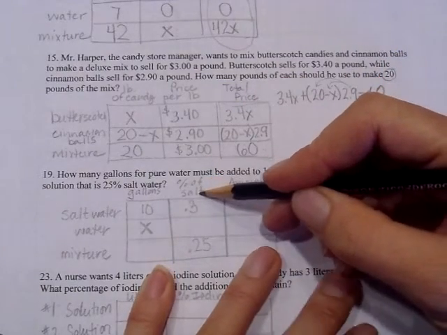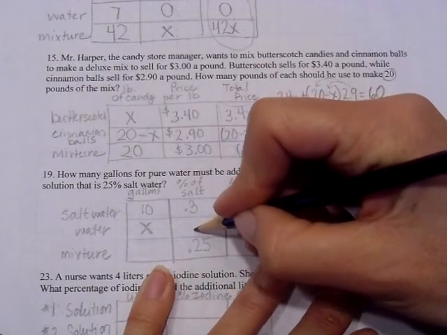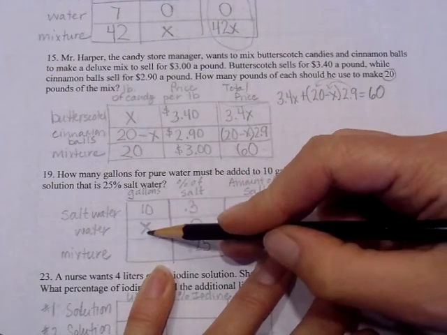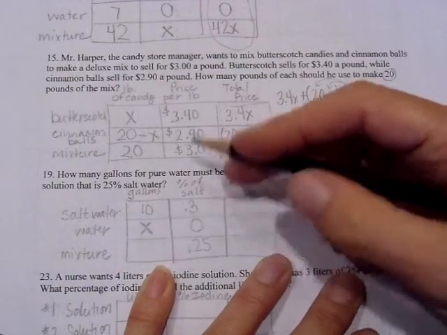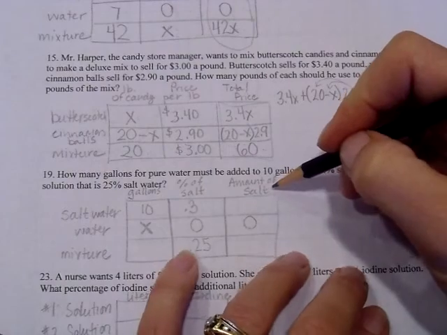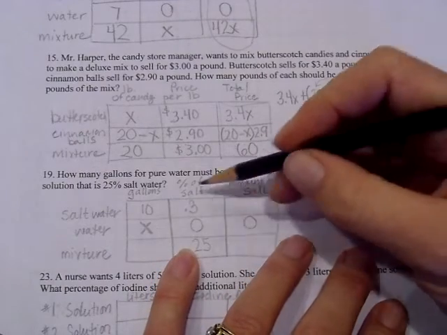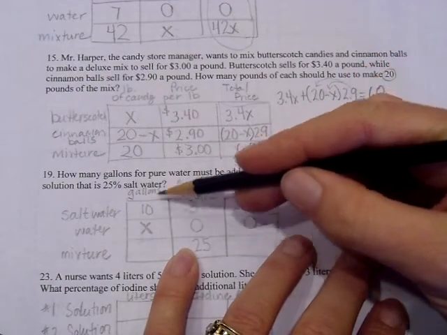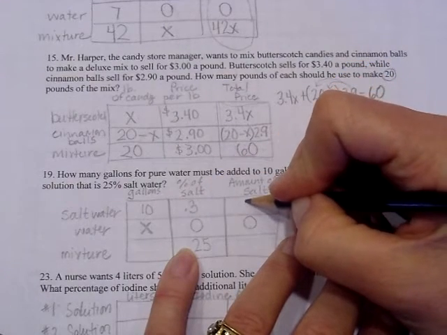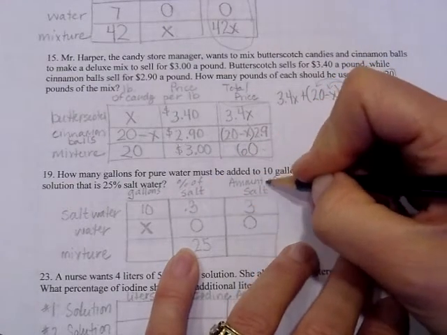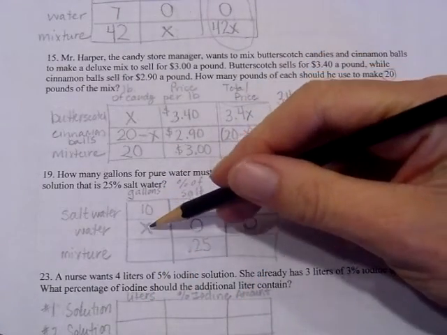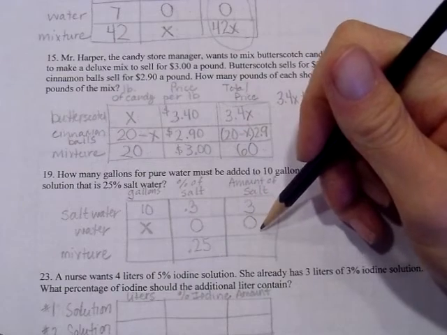What is the percent of salt in our water? Well, we know that that's 0. It's pure water. There should be no salt. And if we multiply this across, x times 0, it would mean that there is no salt in the water. The amount of salt makes sense. You can also fill this one in. 10 times 0.3 of salt would be simply 3 gallons of salt. So out of the 10 gallons, 3 gallons are salt. Out of the x gallons, 0 gallons are salt.